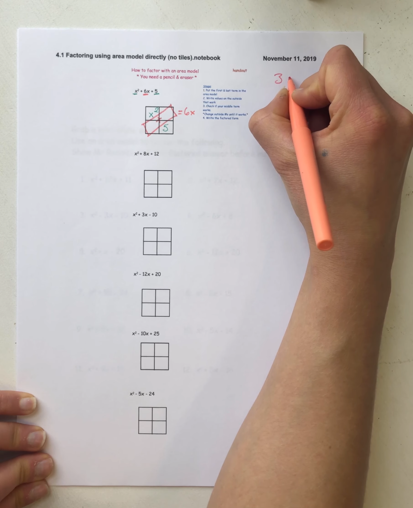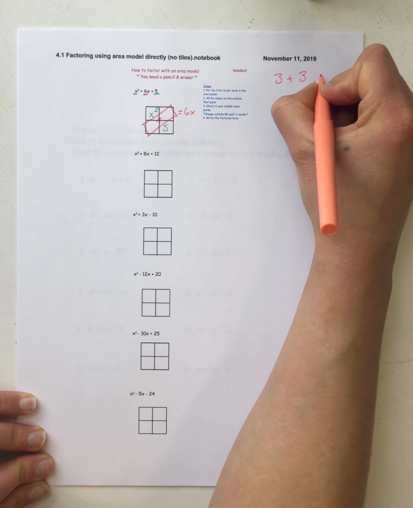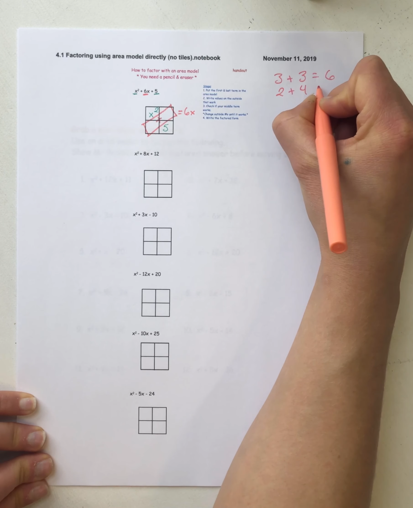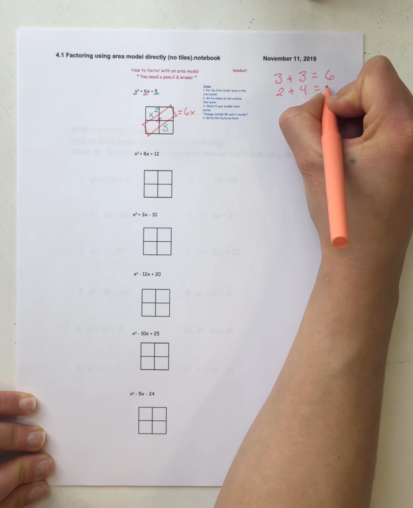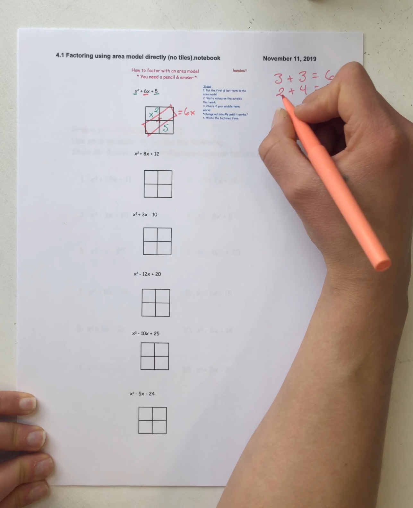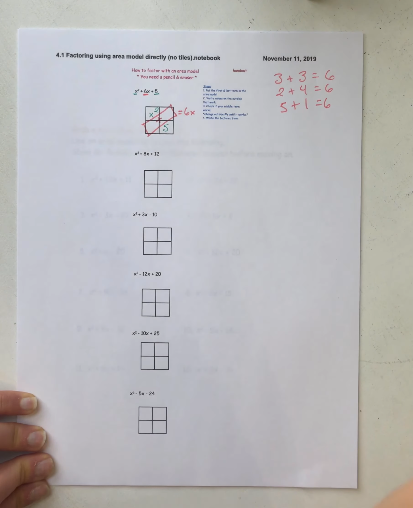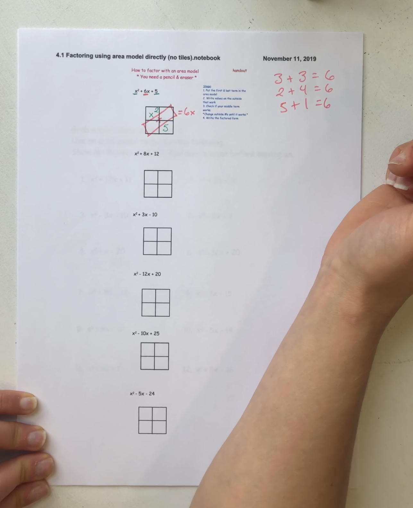So let's do the options. 3 plus 3 is going to give me 6. We can do 2 plus 4 is going to give me 6. We can do 5 plus 1 is going to give me 6. Okay, so we have all our options there. We can do 6 plus 0, it is going to give me 6. Now, which one of these multiplied is going to give me 5, right? So we're looking for two things that add to 6 and multiply to 5.